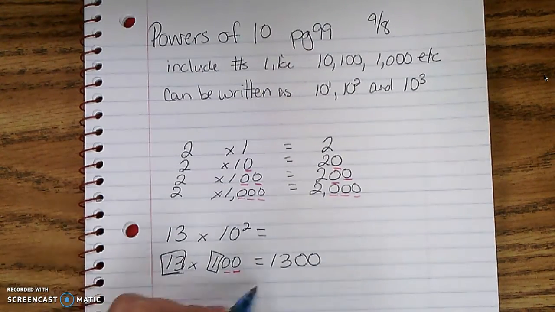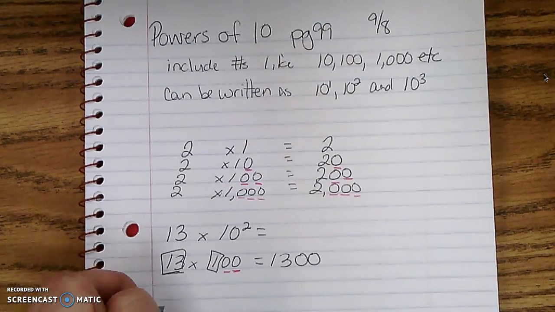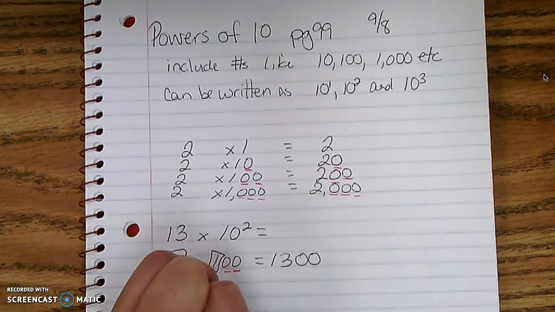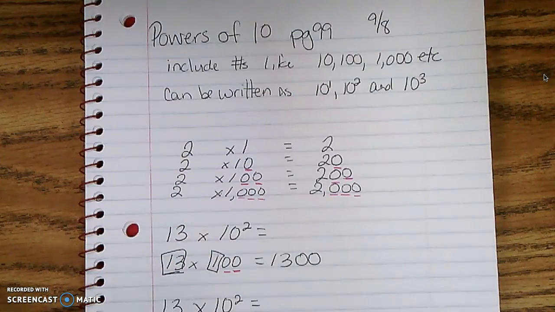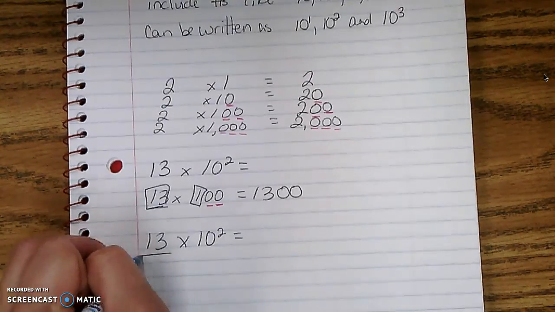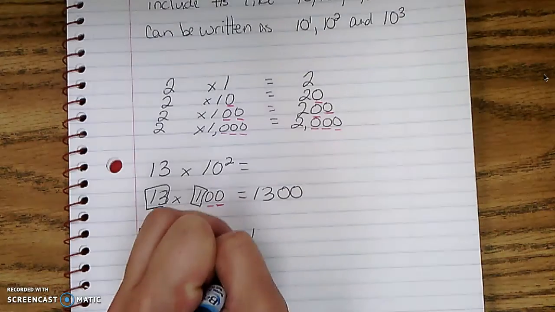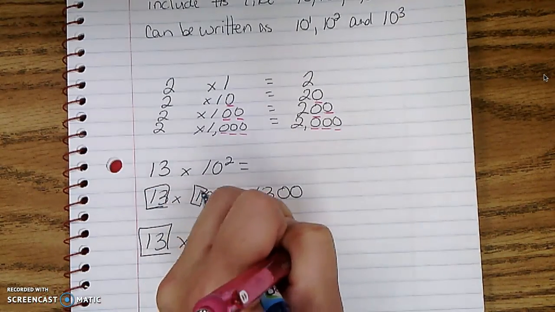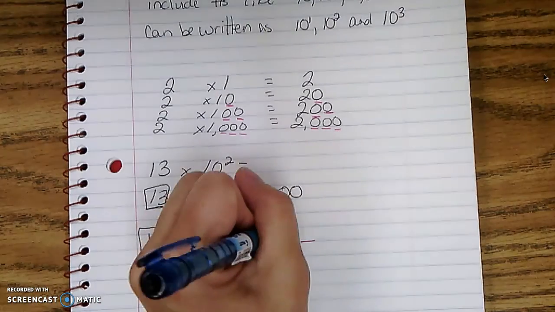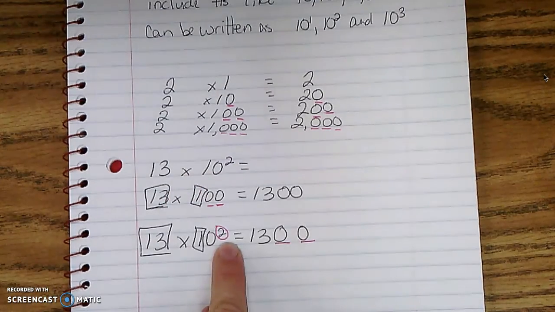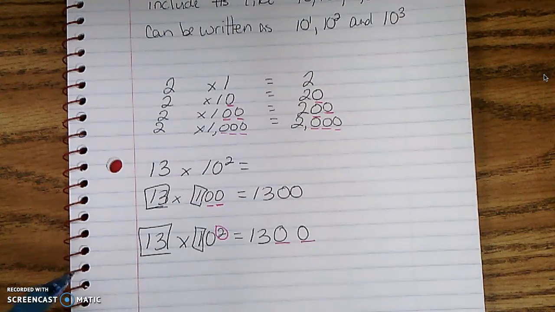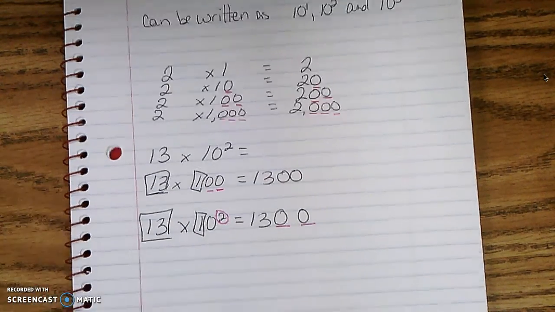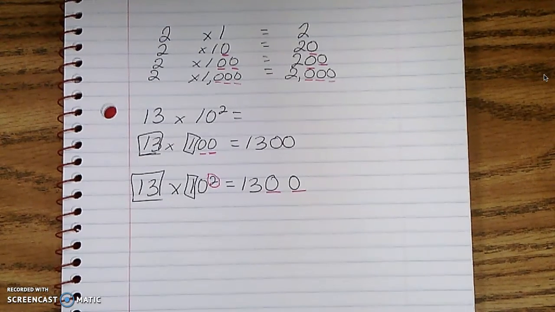But I don't have to rewrite it like this. I could do 13 times 10 squared in a little faster manner. If I did 13 times the 1, I know that's 13, and then this exponent will tell me how many zeros need to be in my product. So if my exponent is a 2, my product will have 2. And this is true for powers of 10. This is not true for every number that has an exponent. This is only for powers of 10.